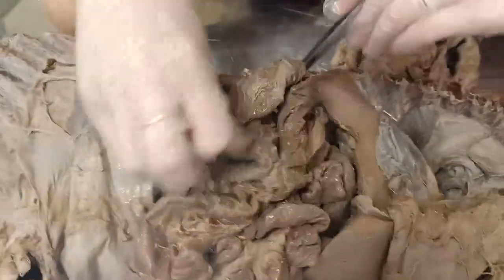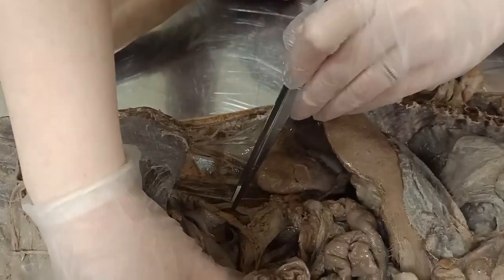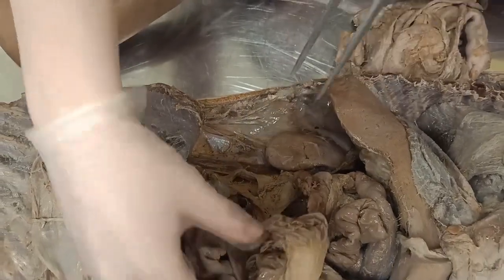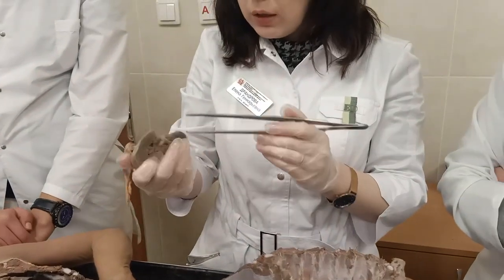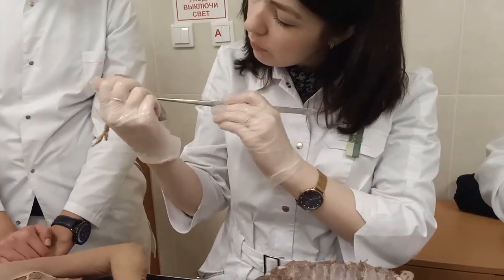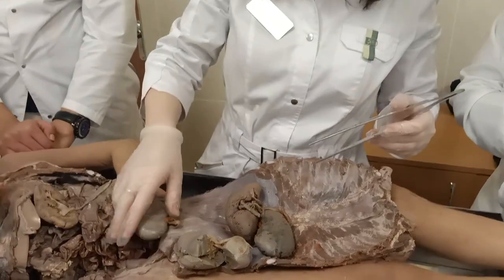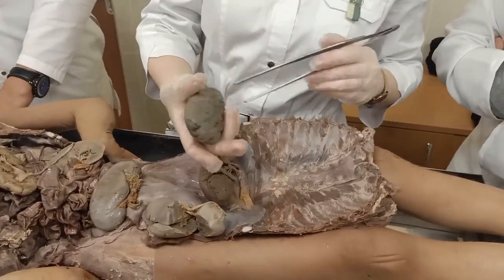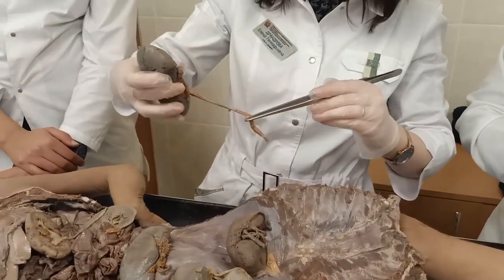So it is long. Can we see it? Here we can. This is ureter. It is long. It starts at the level of the second lumbar vertebra, and it ends in the pelvic cavity, in the fundus of the urinary bladder. So that's it.